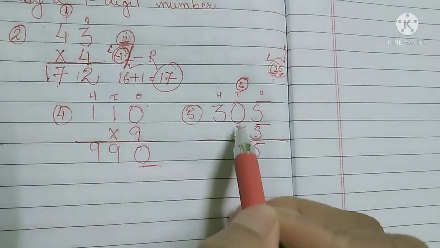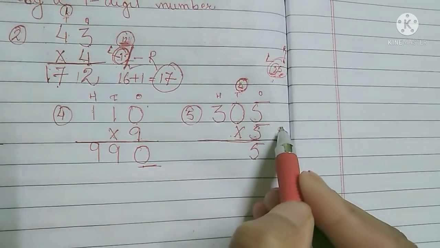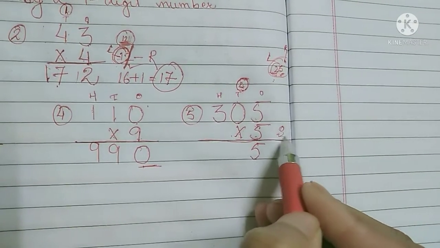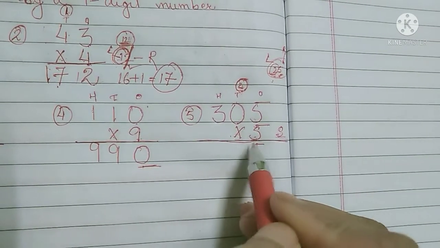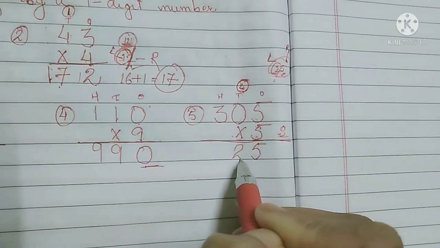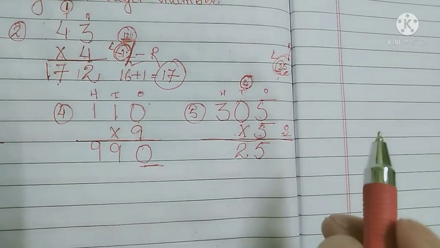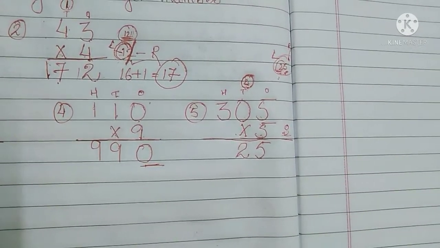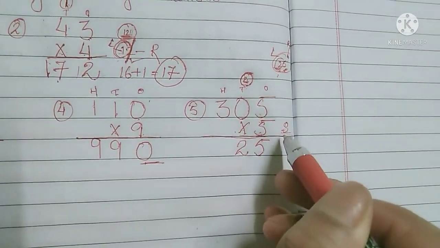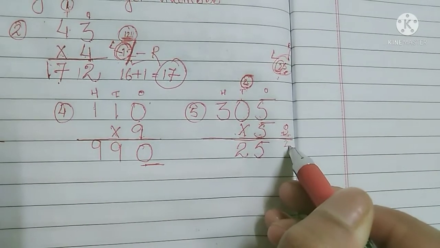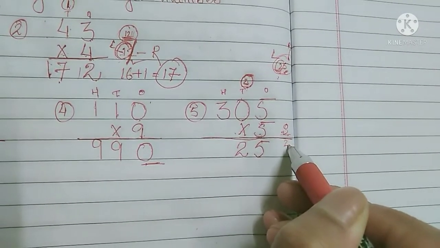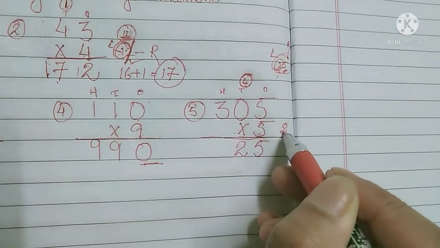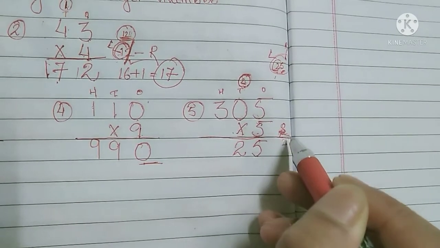So 5 multiplied by 0 is 0, and 0 plus 2 equals 2. The number added to 0 is always the same. That means 0 plus 2 is always 2, not 0. Remember, when we add 0, you need to write the same number.